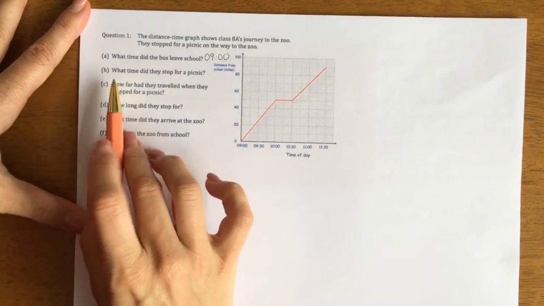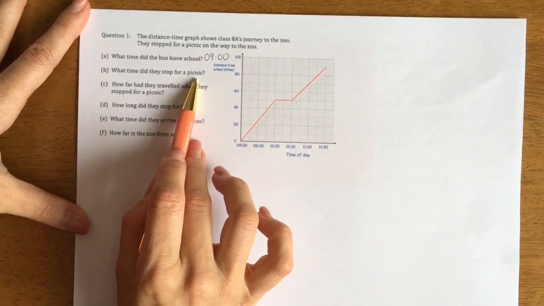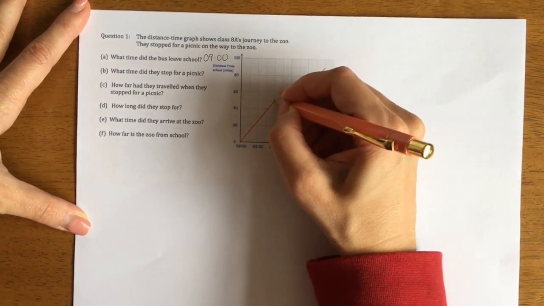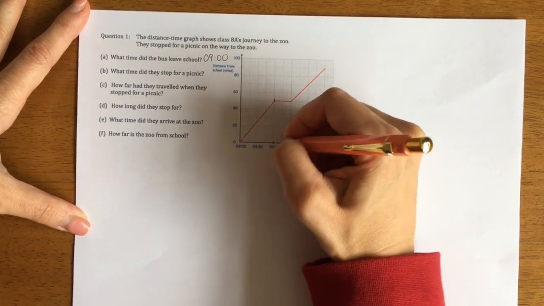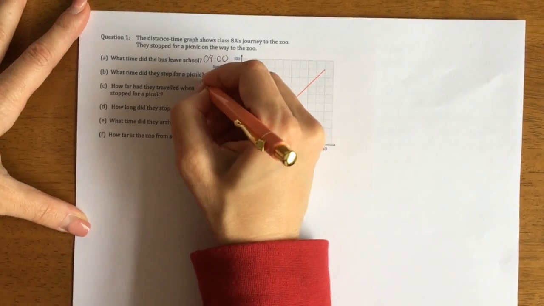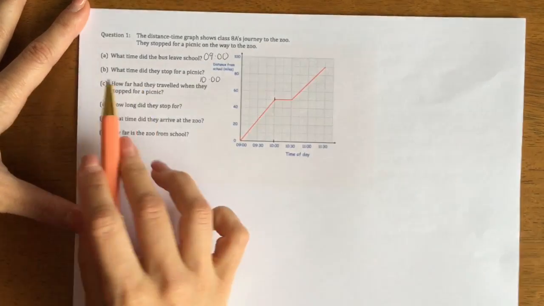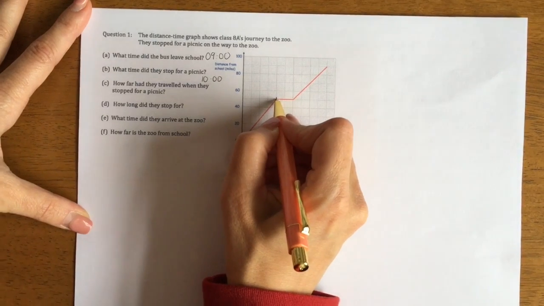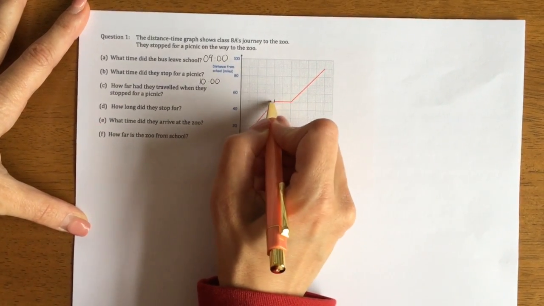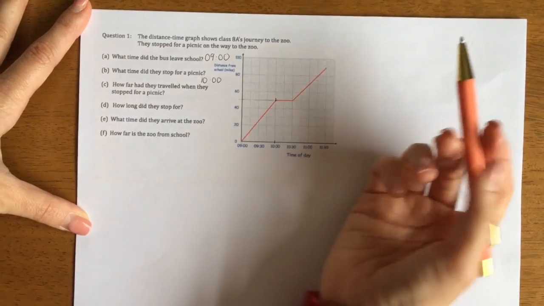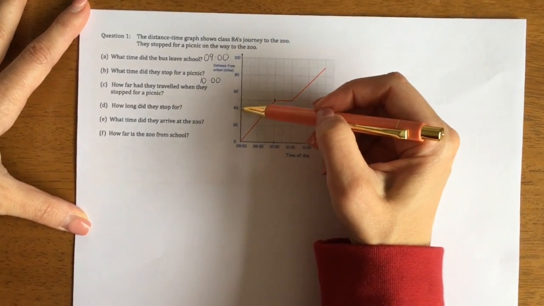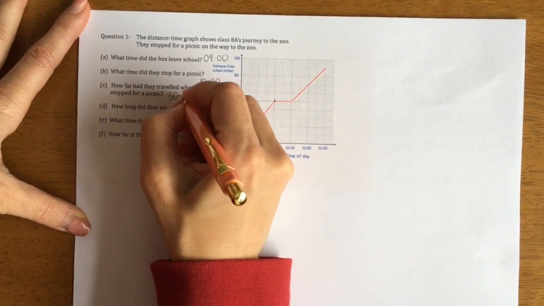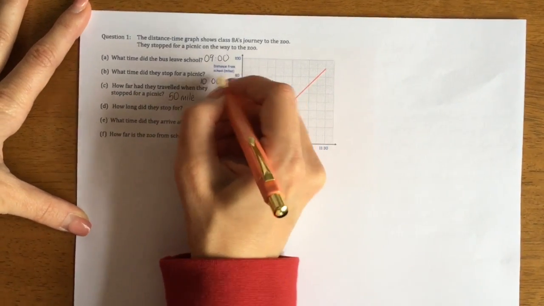Okay. It says, what time did they stop for their picnic? Well, that's when they stopped travelling, which was here. So I read down and they stopped at 10 o'clock. How far had they travelled when they stopped for the picnic? So remember the distance is on the y-axis, so I'm going to read across here. So this value, it's halfway between 40 and 60. So yeah, 50 miles. Okay, it says miles up here.